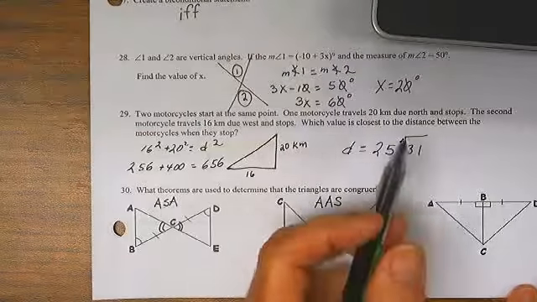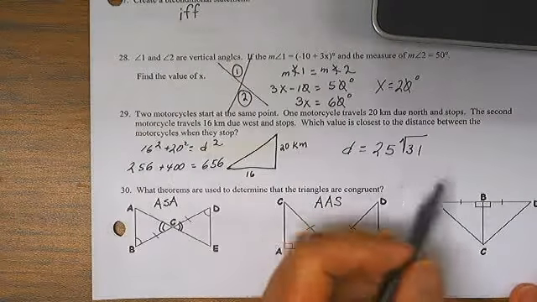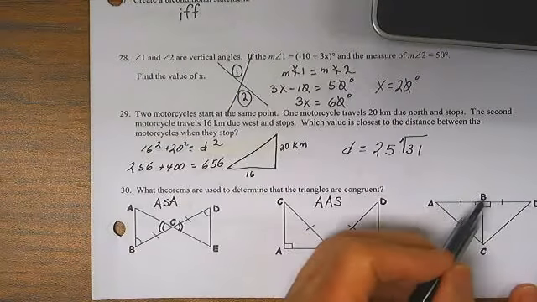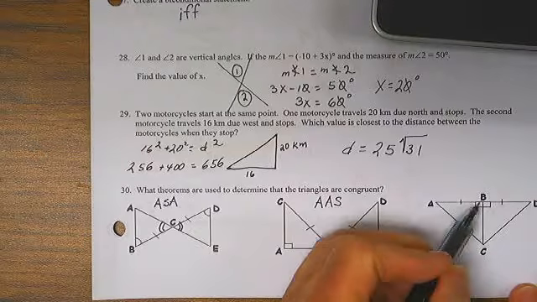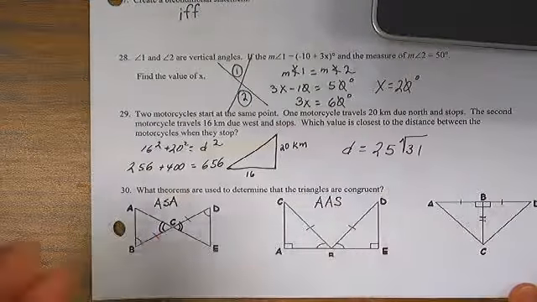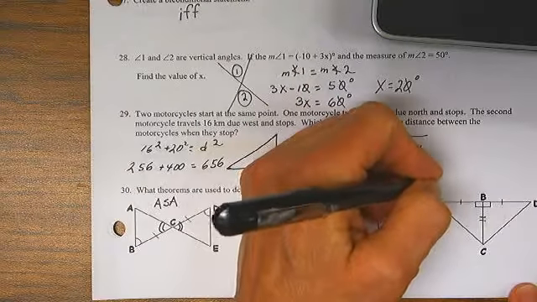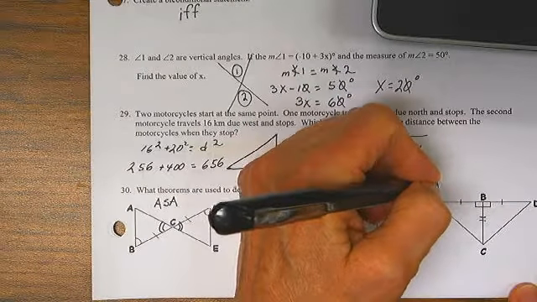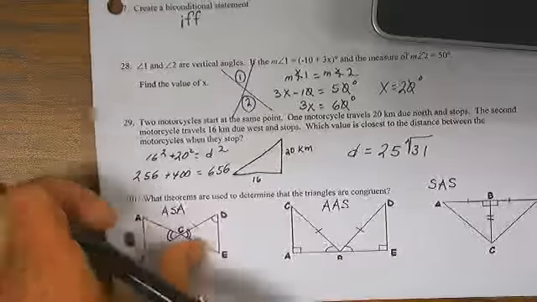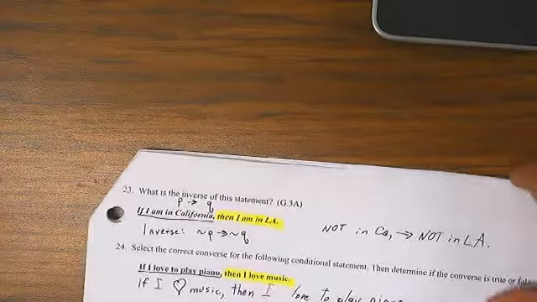And finally, we have angle and side, side, side, angle, side, because BC is congruent to itself, and side, angle, side. Good. What else do we have?